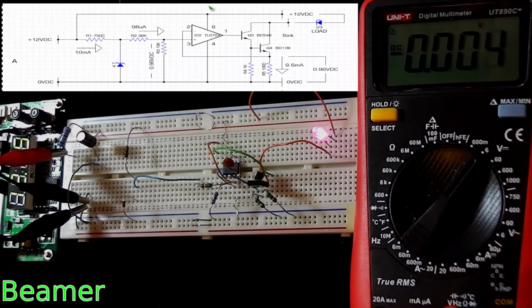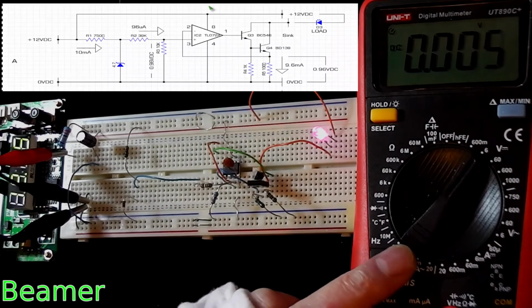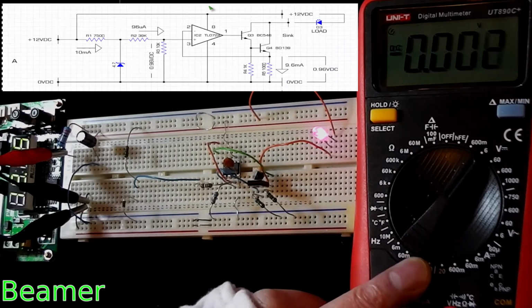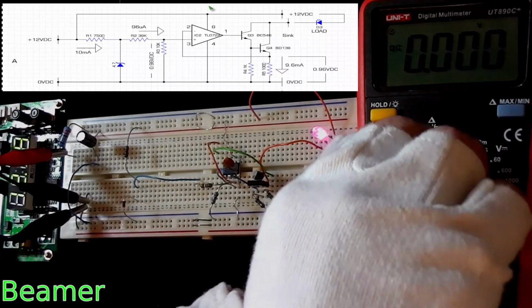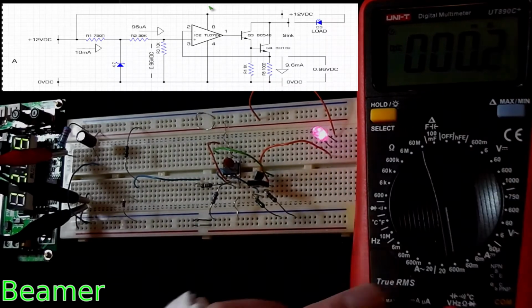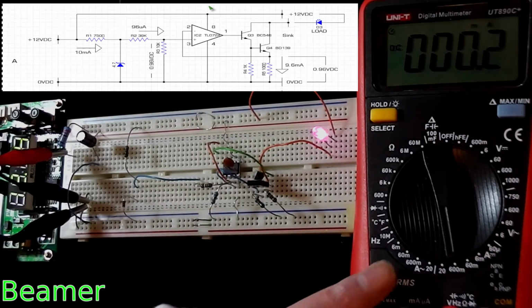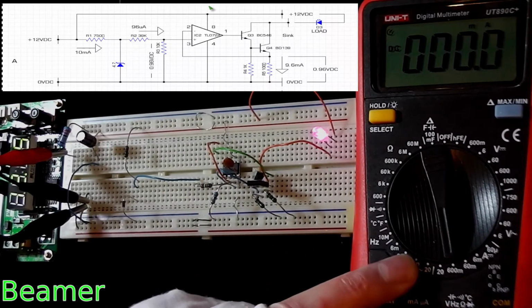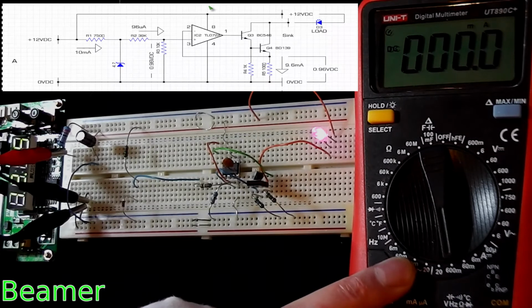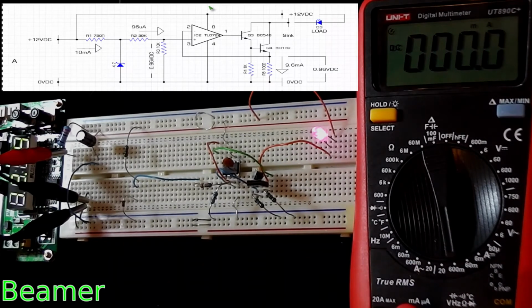Now if I go to milliamps on my meter, let's see what current we've got being delivered. No, I got that in the wrong one, haven't I? Let's put that around there and that around there. Always need to pay a great deal of attention to where you plug this in.